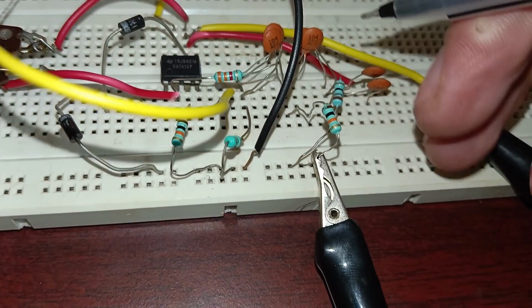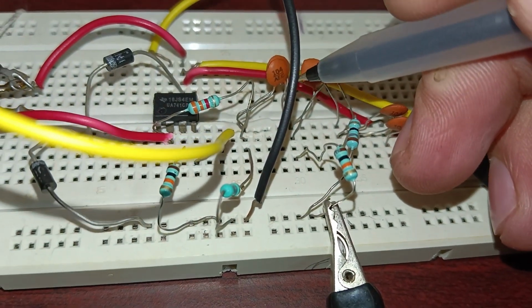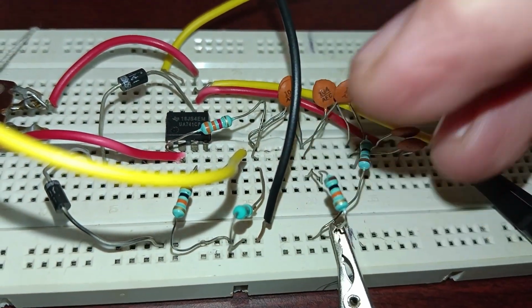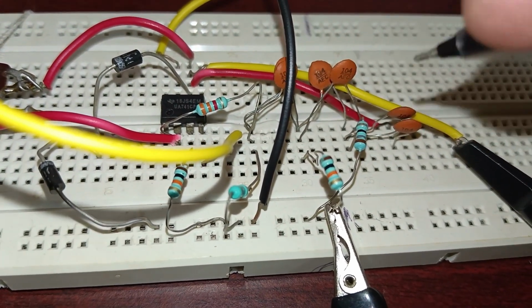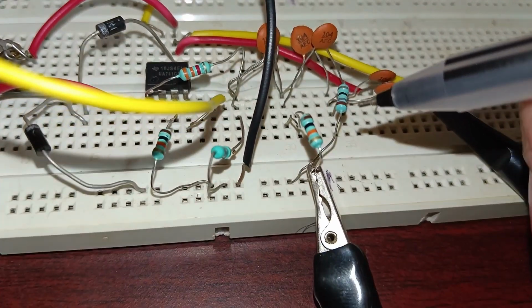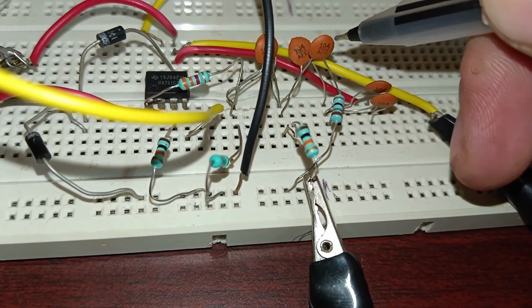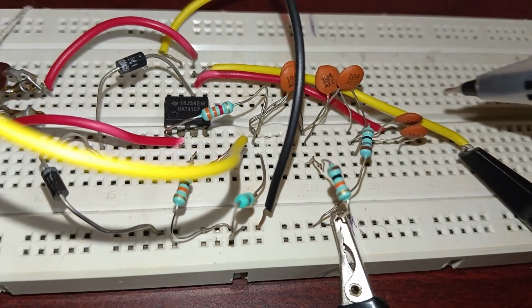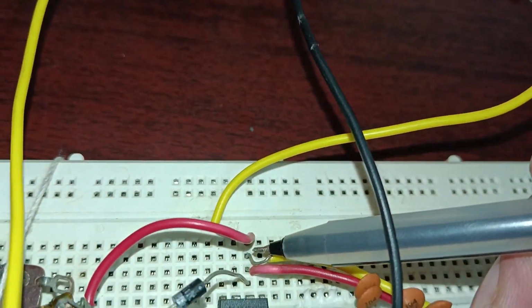After that the resistor is connected in series with a capacitor, and after that the capacitor is grounded using this resistor. After that there is a series connection of a capacitor here, which is then grounded using this resistor. Finally this capacitor is connected in series with another capacitor, and finally the output of these capacitors is taken from here to leg number 6 of that IC.